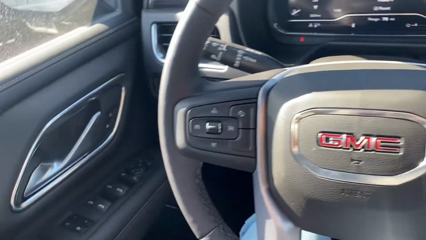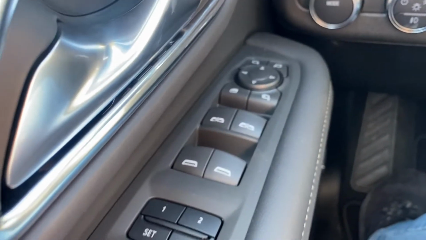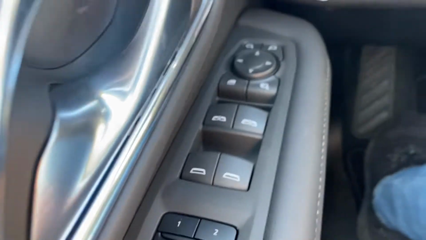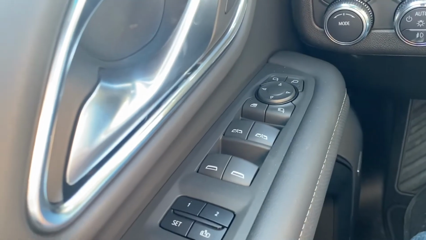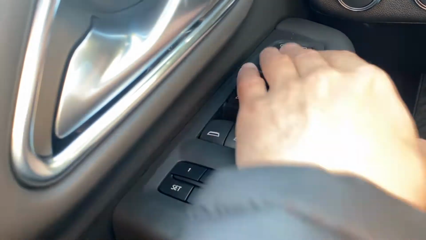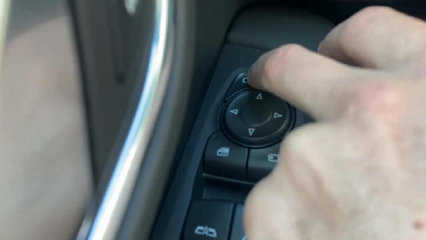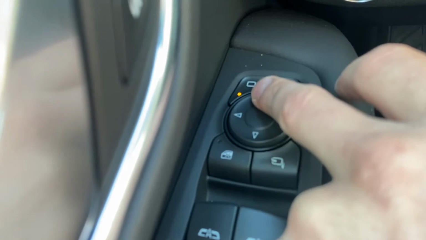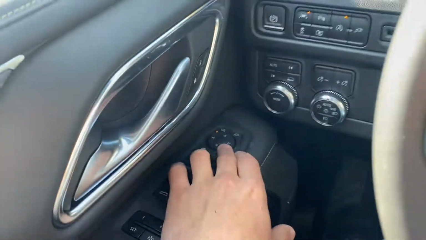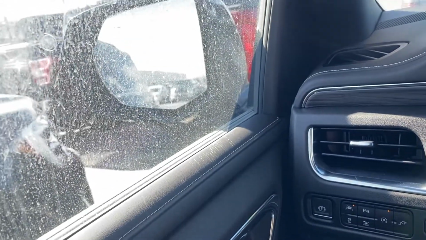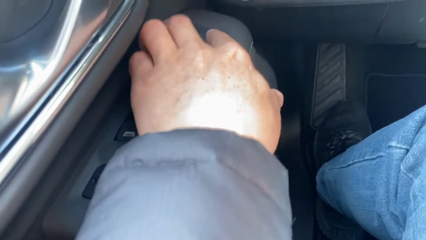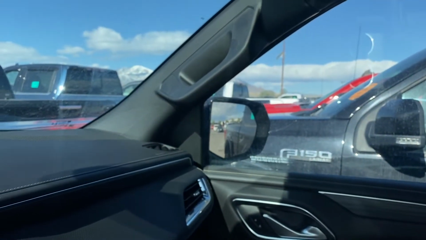Okay, so the first thing we're gonna do is go over here to the master window switch. This one's pretty easy, but I'll go over it anyway. To control the windows and to change the settings where they're at, you can press that button, that light illuminates, and then you can change it with this. Pretty self-explanatory, same with that other button, and then change it.